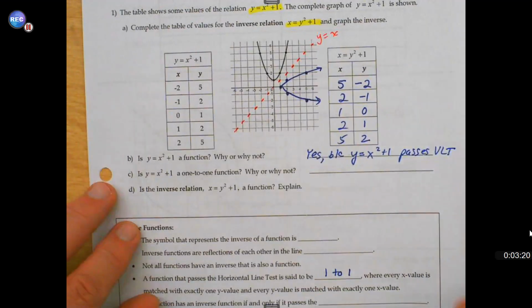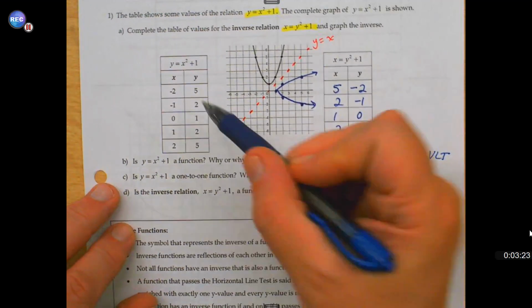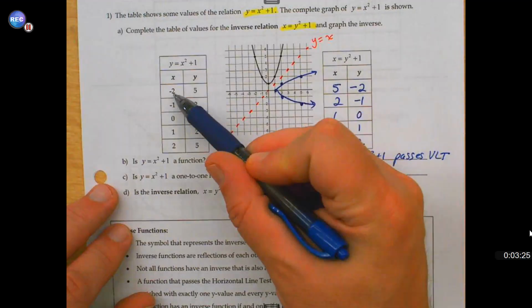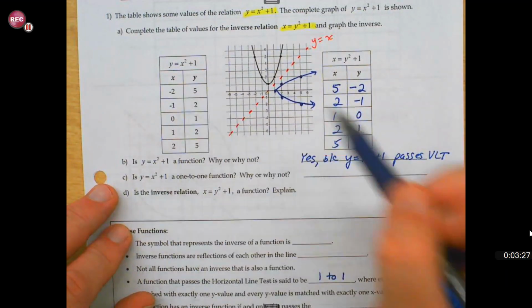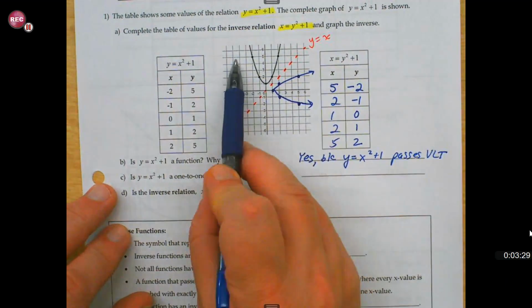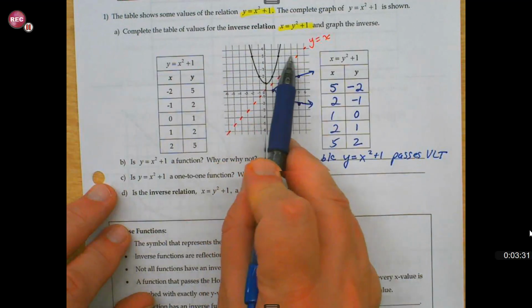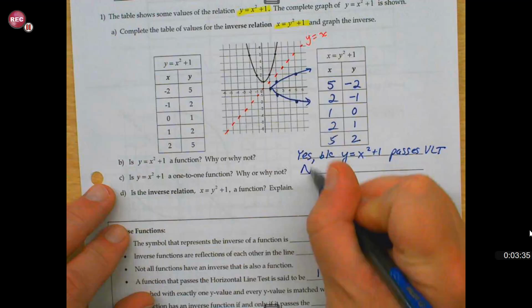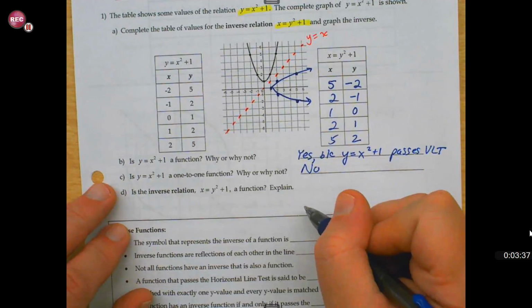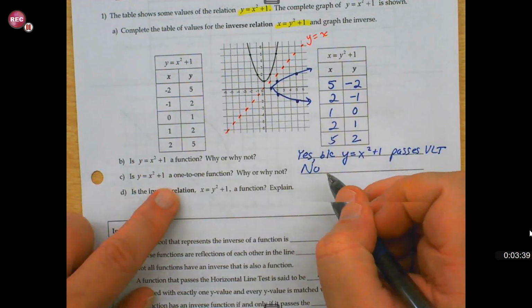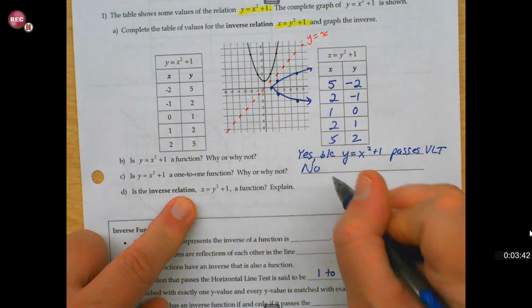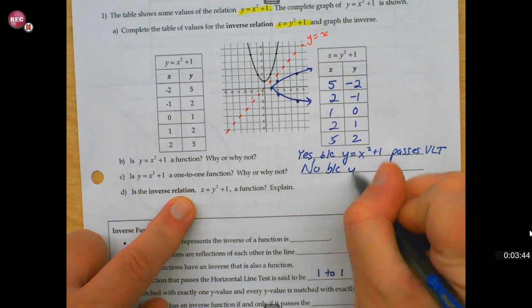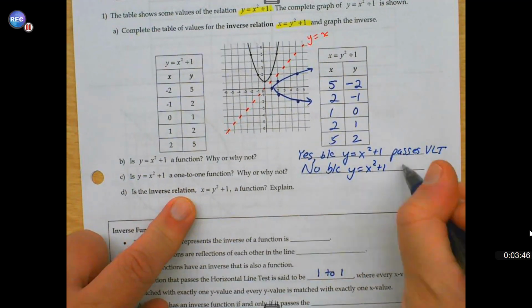When you look at the table, the problem is the y value of 5 is paired up with 2 different x's. For that reason, this graph would fail the horizontal line test. So this graph, y equals x squared plus 1, would not be a one-to-one function because it fails the horizontal line test.